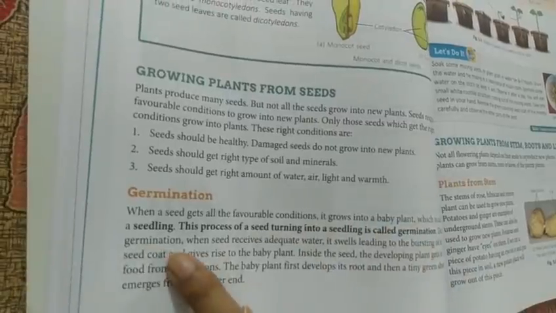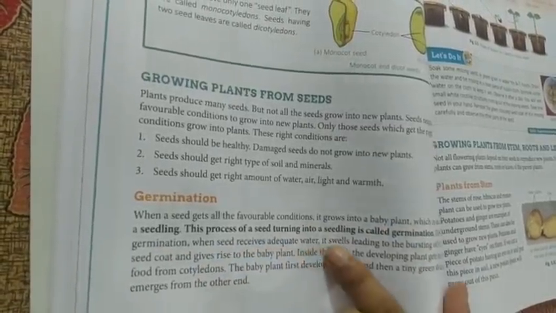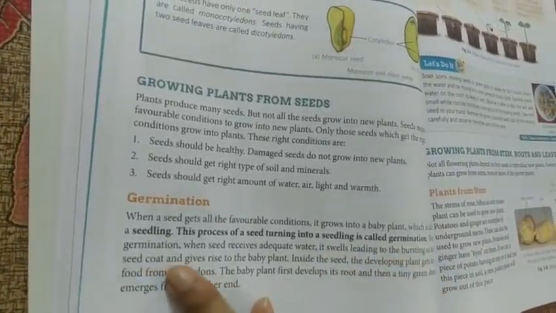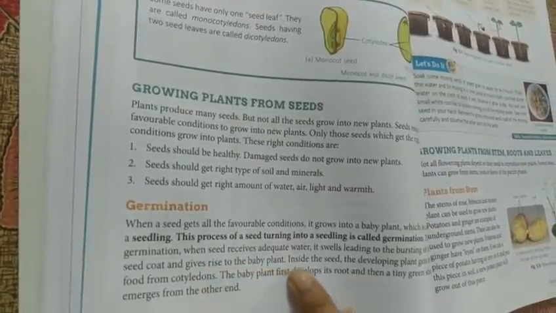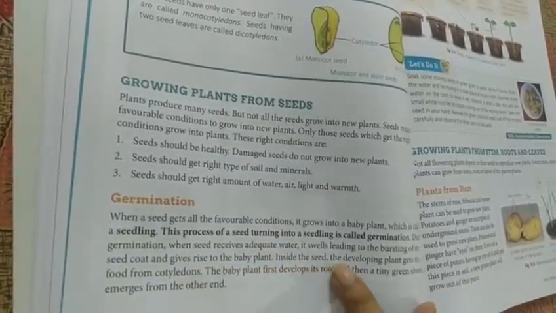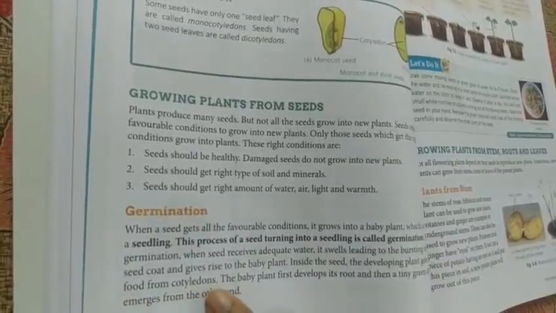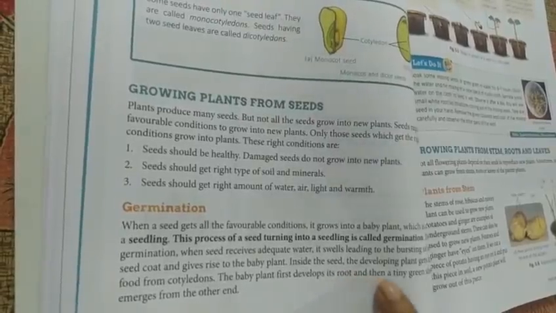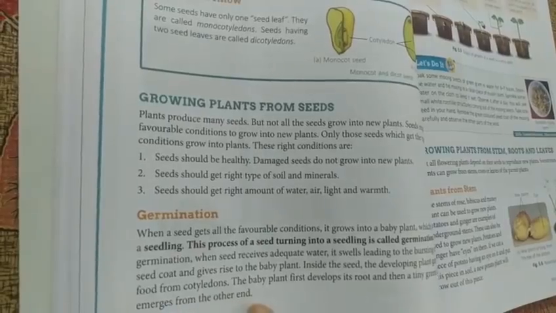During germination, when the seed receives adequate water, it swells, leading to the bursting of its seed coat and gives rise to the baby plant. Inside the seed, the developing plant gets its food from cotyledons. The baby plant first develops a root and then a tiny green shoot emerges from the other end.